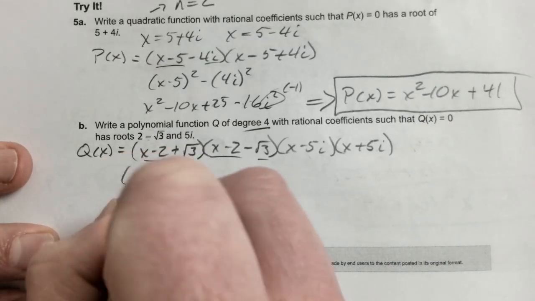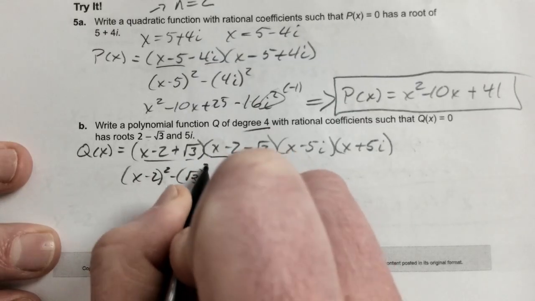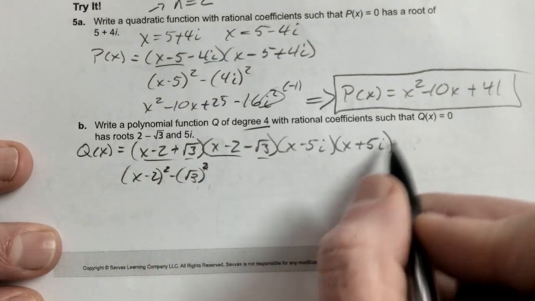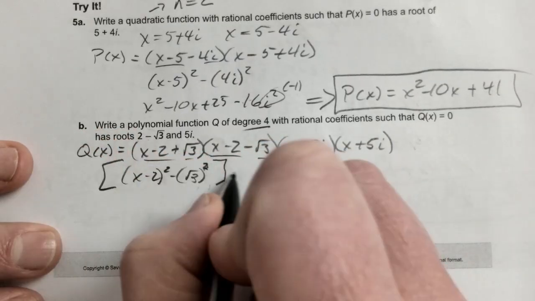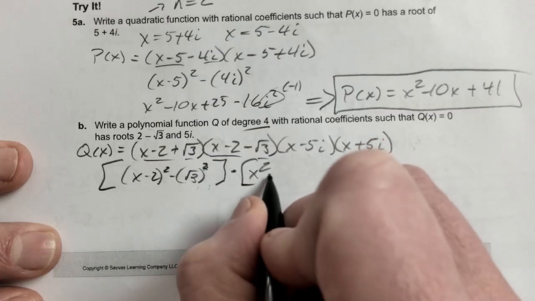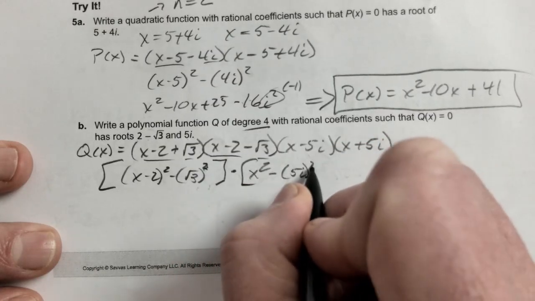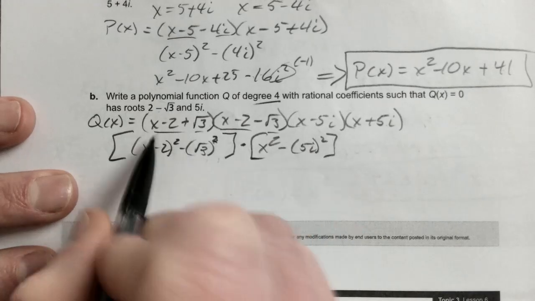All right, so I have my a and my b here. We get x minus 2 squared minus root 3 squared over here. So that's our first one. It's going to get multiplied with this guy. So here we would have x squared minus 5i squared. All right, so expand this whole thing out and get them together.